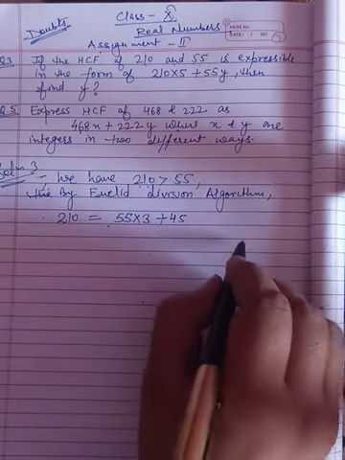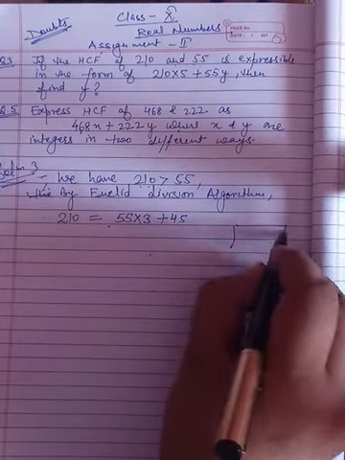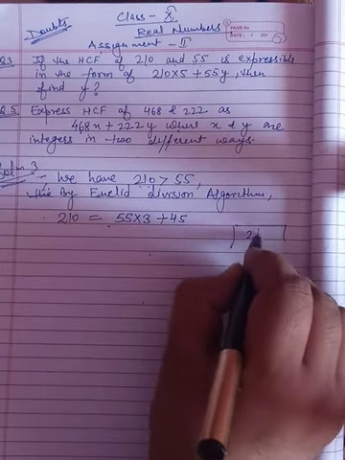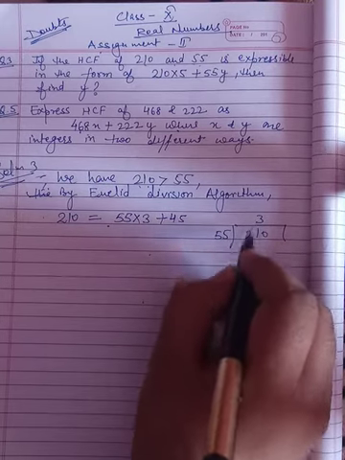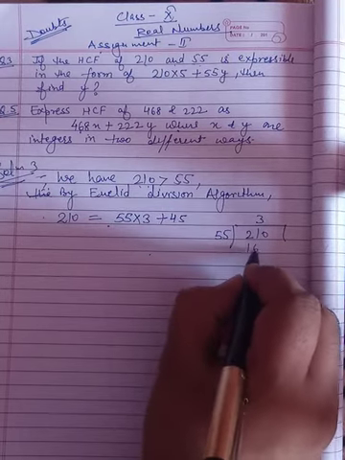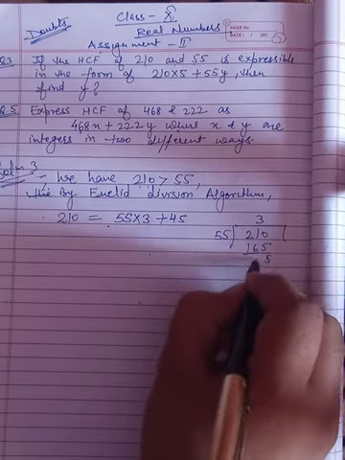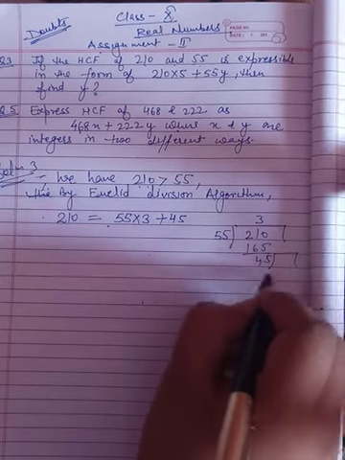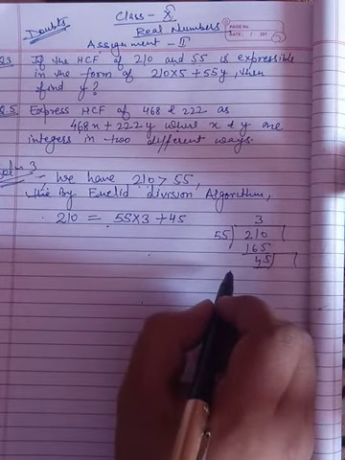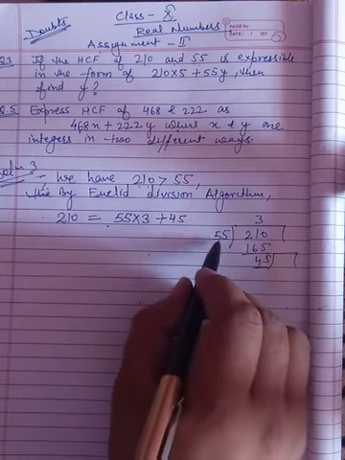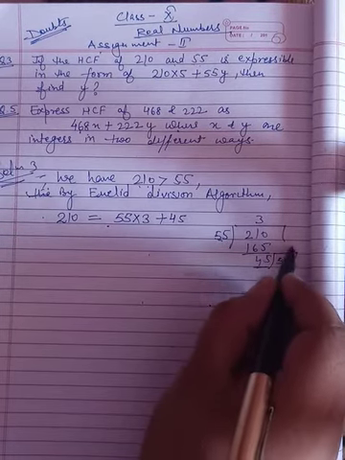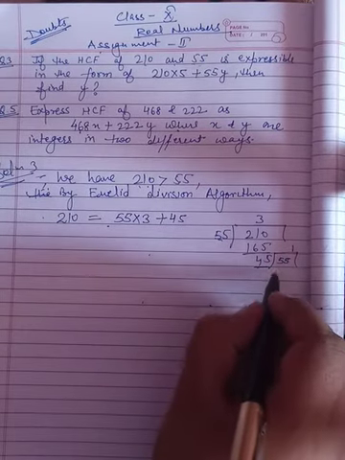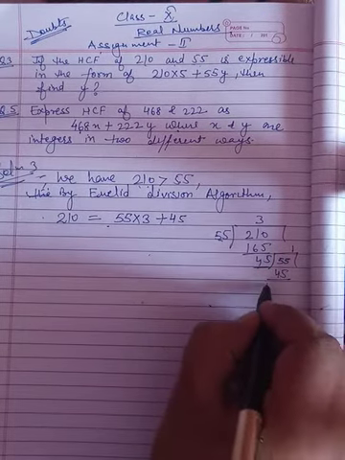Okay, so you can divide this one separately also, so that will be easy for you to understand. You will divide this by 55, then it will be by 3, and you will have 165 there, then the remainder is 45. Then you will take this remainder as your divisor and this divisor as your dividend. You will divide this by 1 then, and you will have remainder as 10.